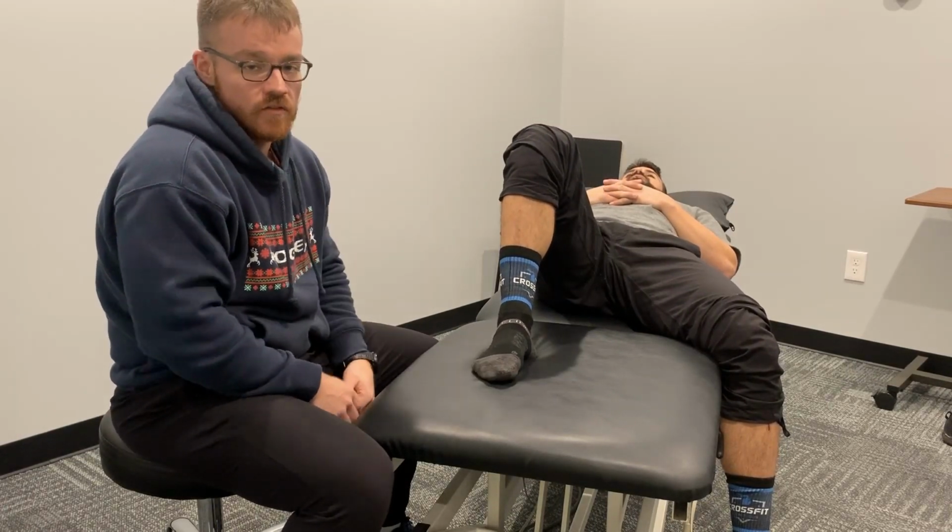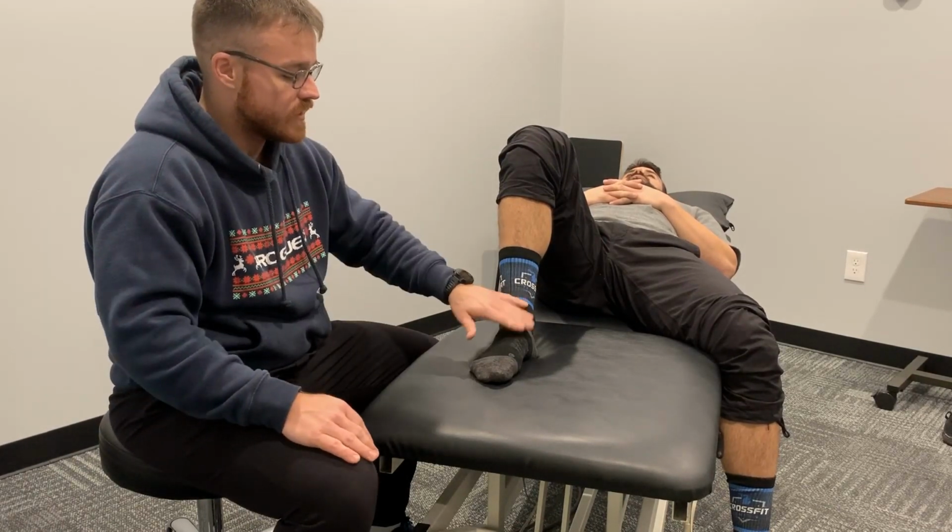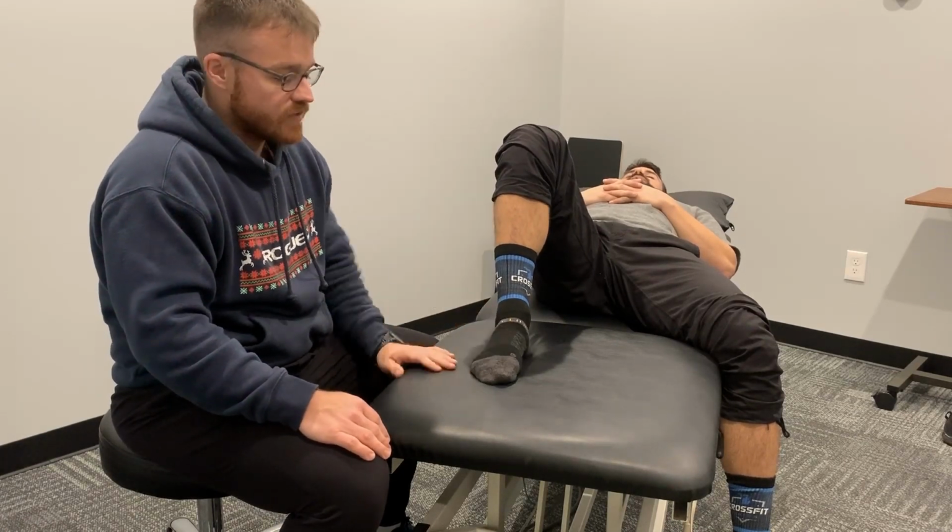So that person might be coming to you complaining of lateral hip pain. They might be coming to you and complaining about medial knee pain. And we can assess that with the table test.